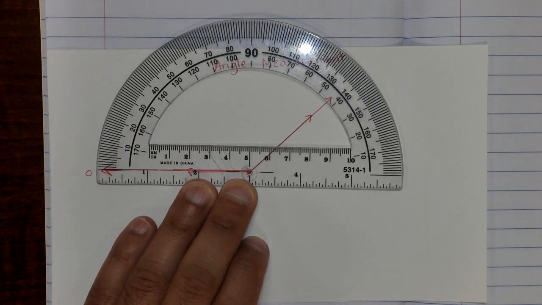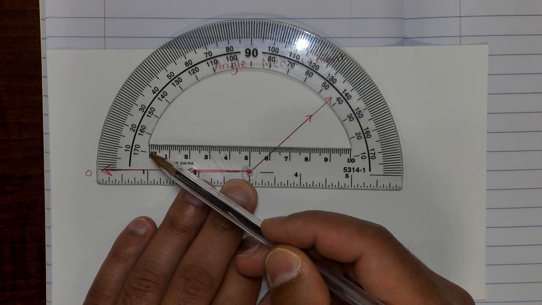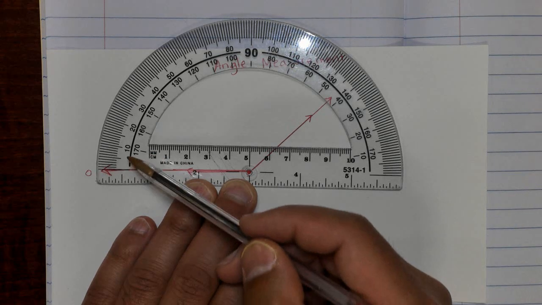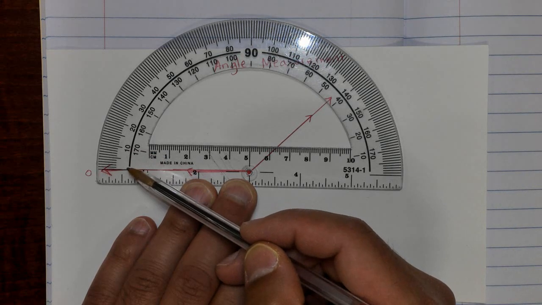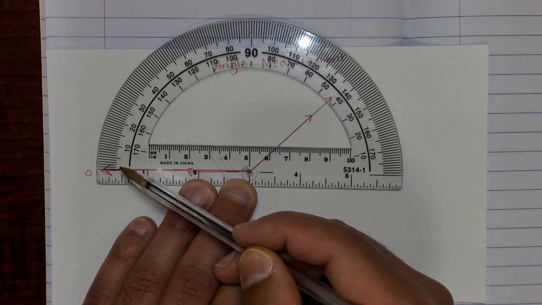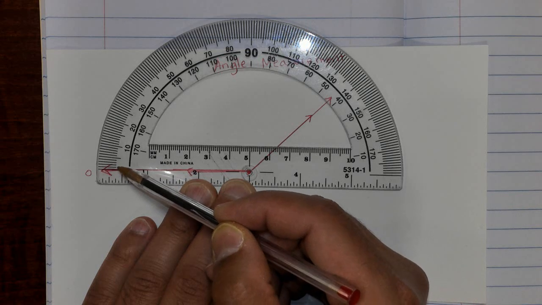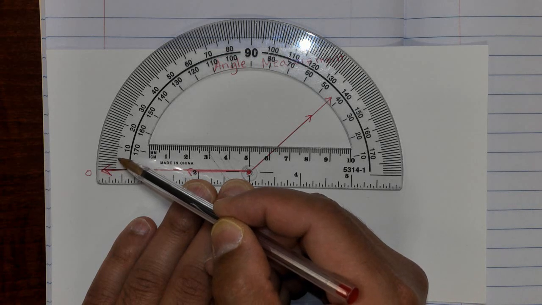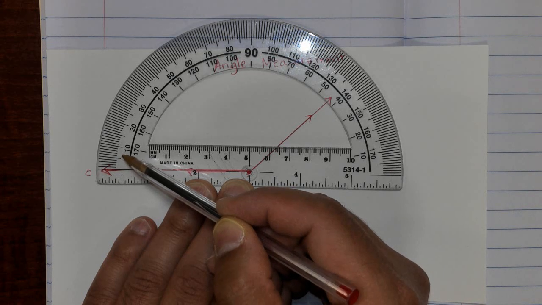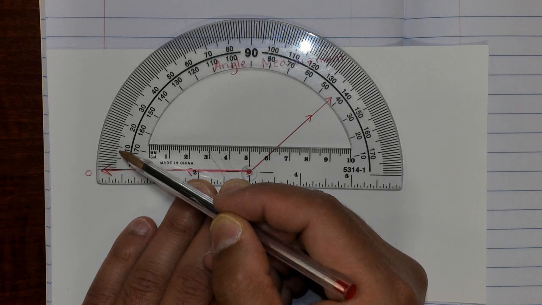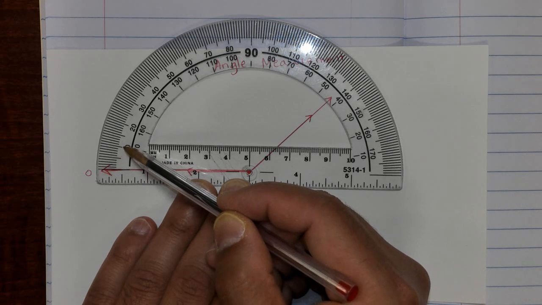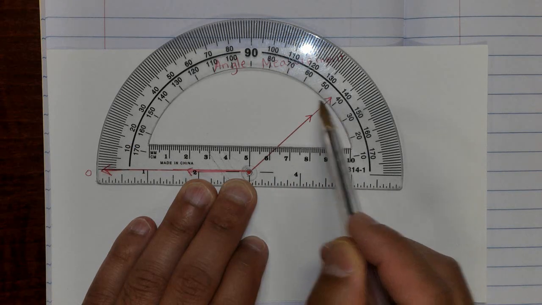So if I start from 0, am I going to start from next to 170? No, that doesn't make sense. But I can start from 10 and 0, that's close. So I can start at 0, and then notice those hash marks. This is 1, 2, 3, 4, 5. This longer hash mark is 5, so we can count by 5. 6, 7, 8, 9, 10. Here's my 10. I'm going to count by 10 because I have to go all this distance.